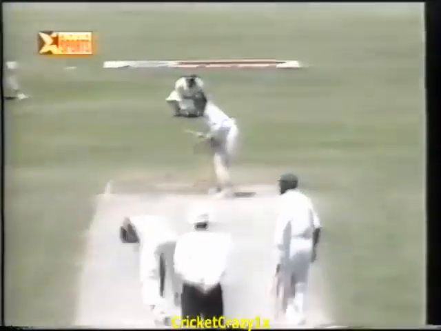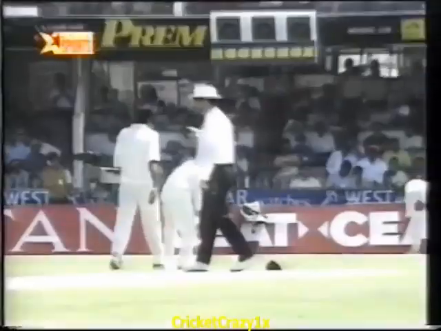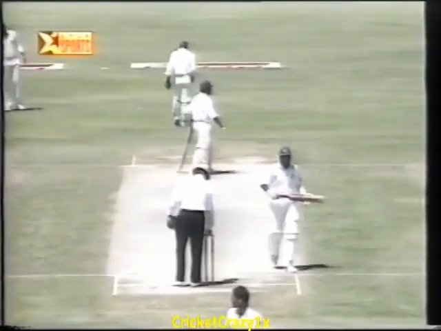Aqib continuing to Tendulkar, who gets off the mark. A bit of misfielding by Zafar from deep mid-on. The ball crosses the line, 4 runs. Wasim Akram unable to cut it off. Tendulkar getting off the mark with a fine straight drive.